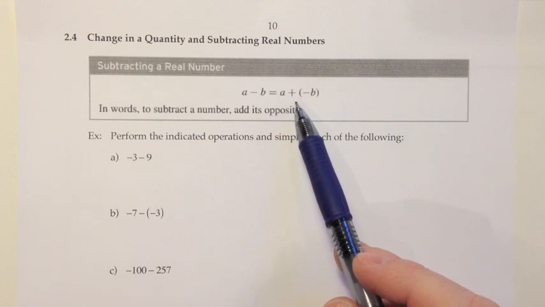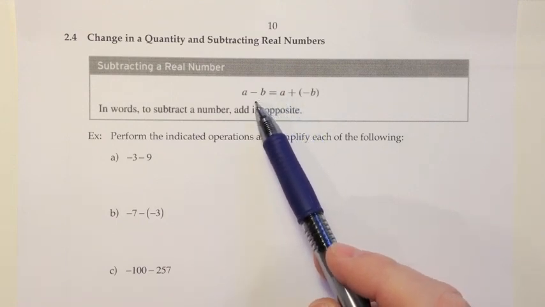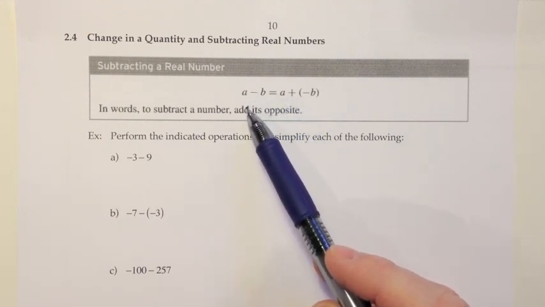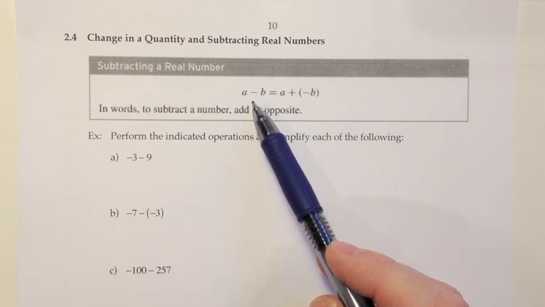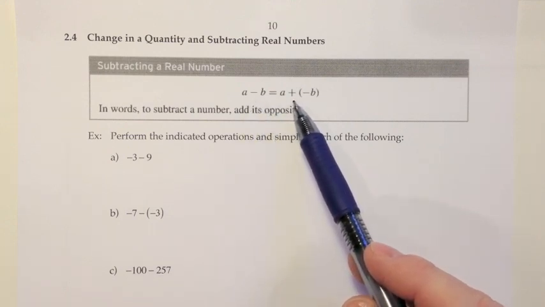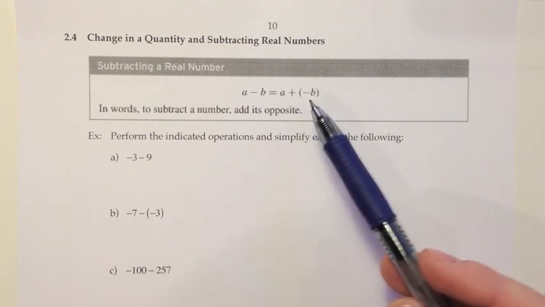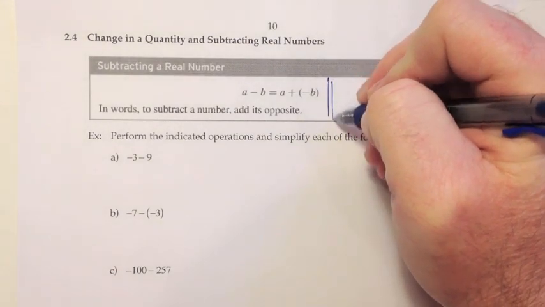Now the reason we want to do this trick is so that we don't have to learn new rules for how to use subtraction when negative numbers are around. We're going to say what you do is you think of it as an addition problem, and then you just use those old rules. And we'll show you an example here to show you that that works.